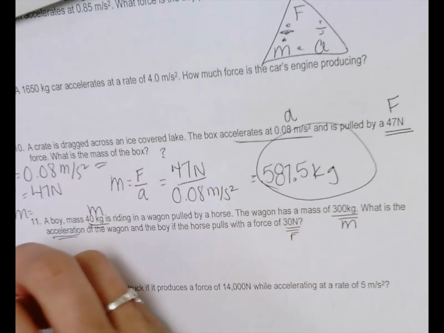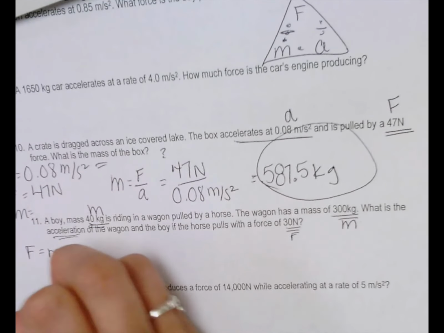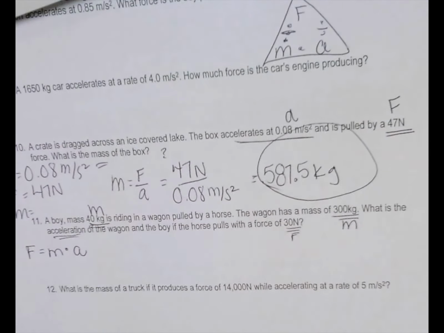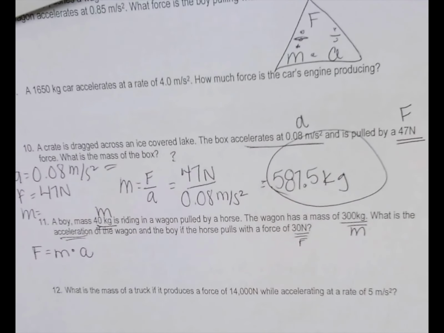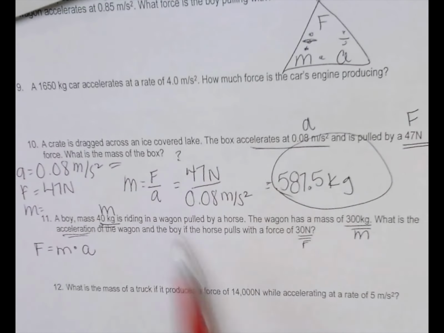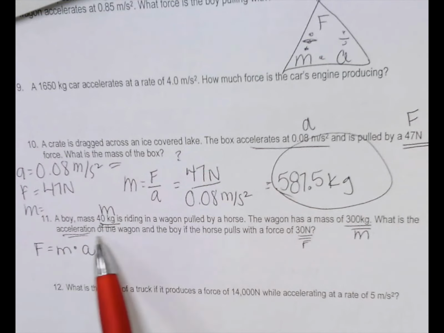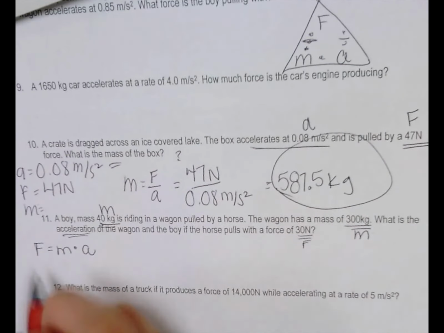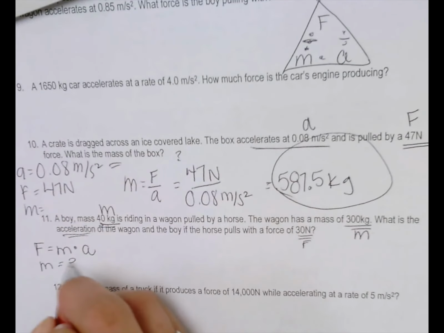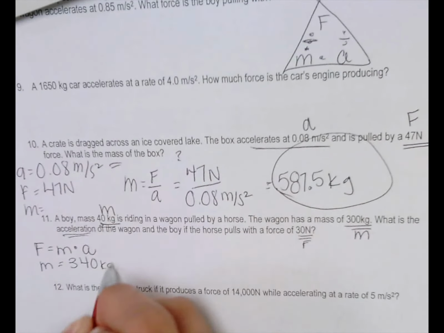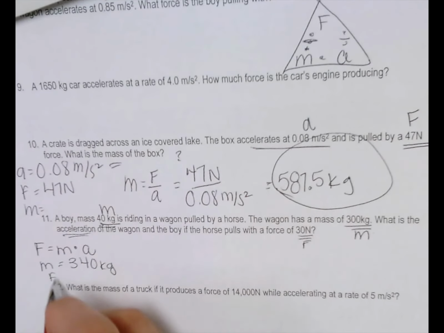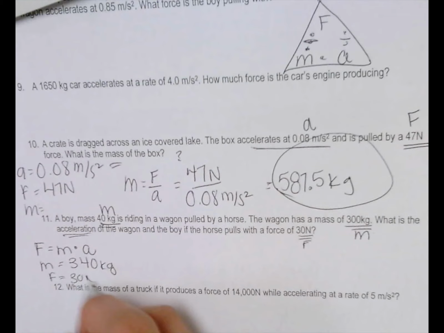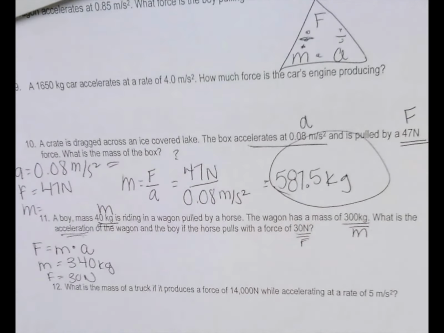We already know that force is equal to mass times acceleration. The only difference here, guys, is we need to combine the masses because, look, it says the boy and the horse pulls with 30 newtons. Okay? So we just have to add these together because the boy's on the horse. So 40 plus 300 would give us a mass of 340 kilograms. Our force is equal to 30 newtons. Okay? So we need to find the acceleration.